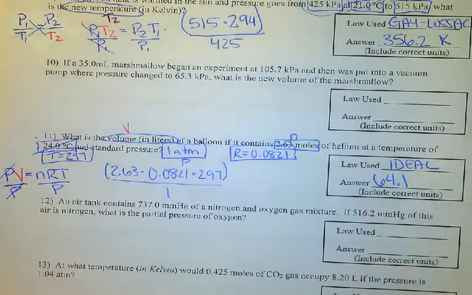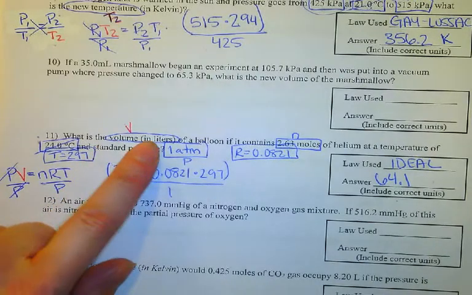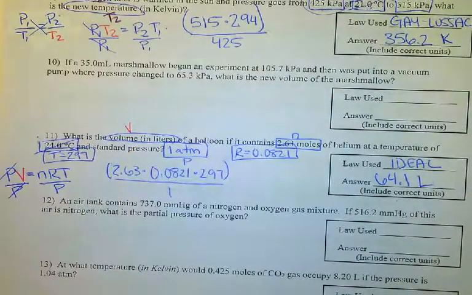And then we have to ask, what is it? It says volume in liters. L, like that. Alright, that's what we're doing.